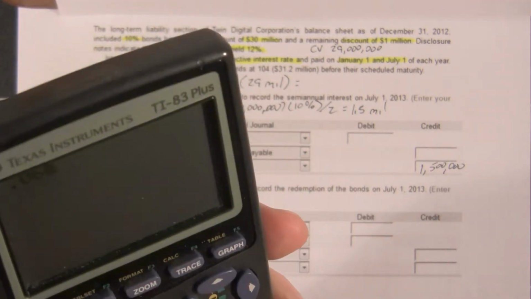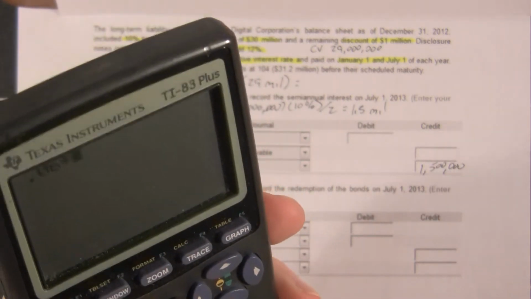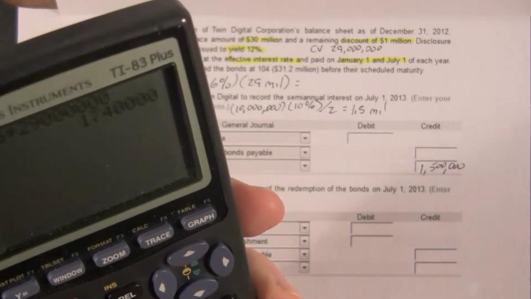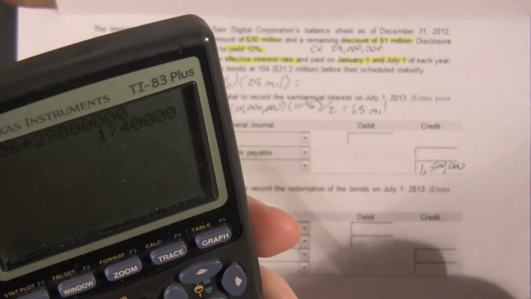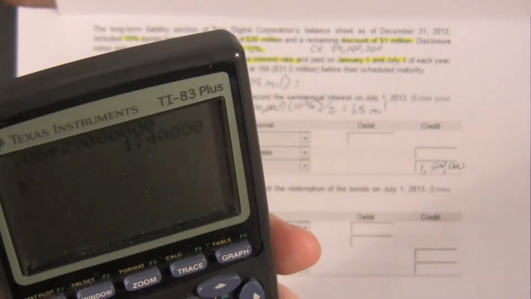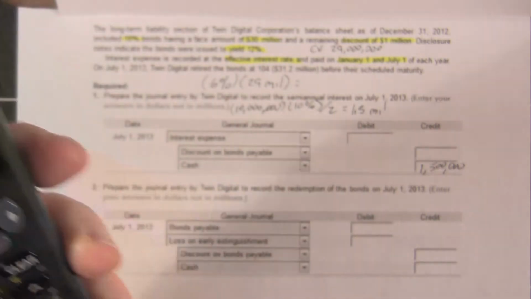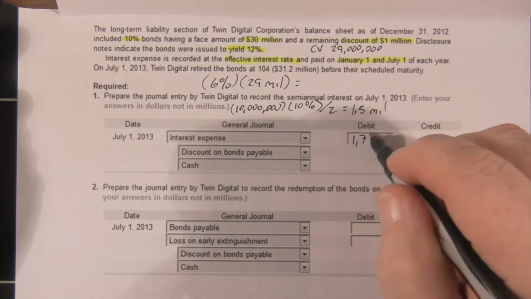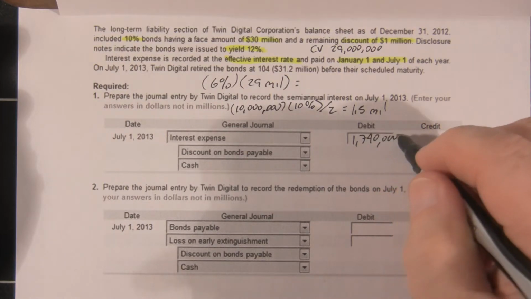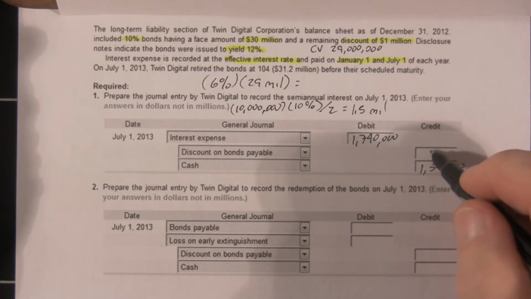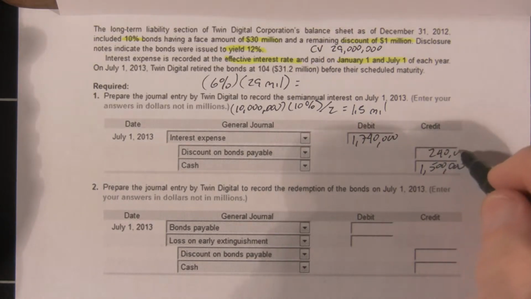So 0.06 times 29 is 1,740,000. So that's the actual interest expense, 1,740,000. The difference between that and what we paid out is the discount that we've amortized, 240,000.